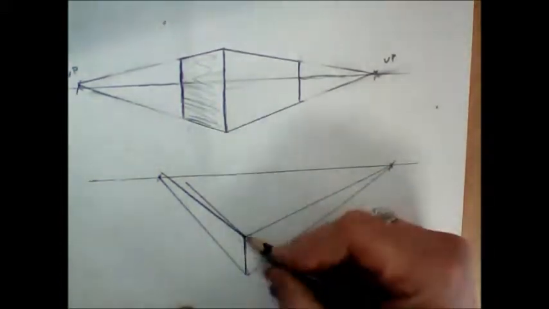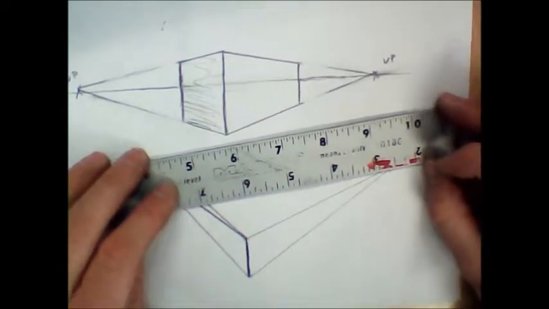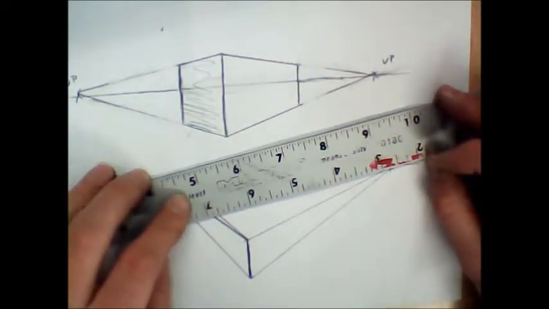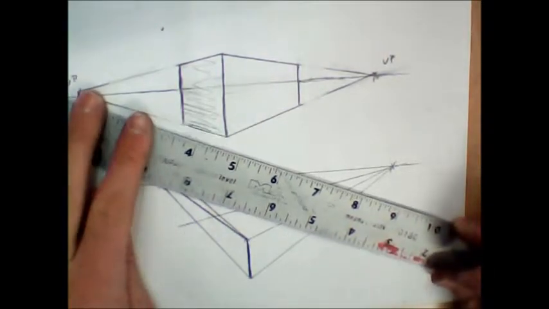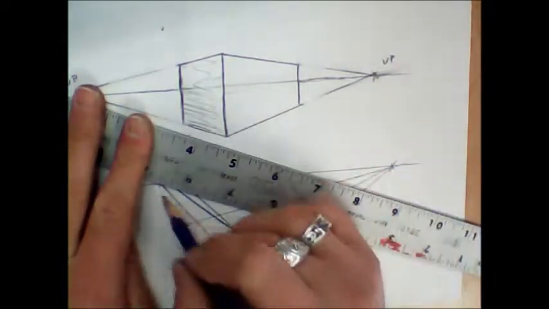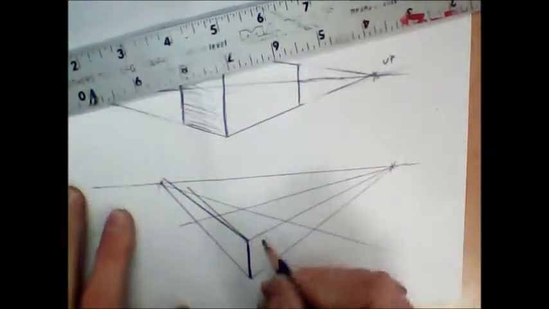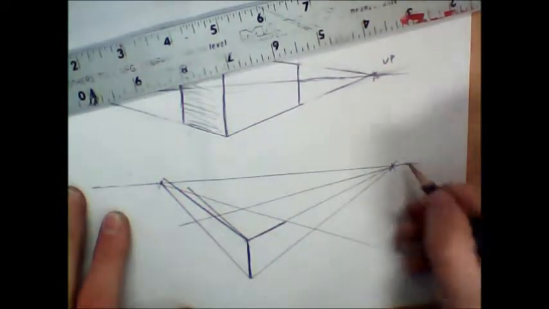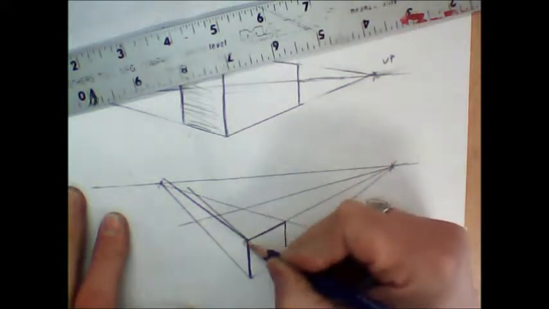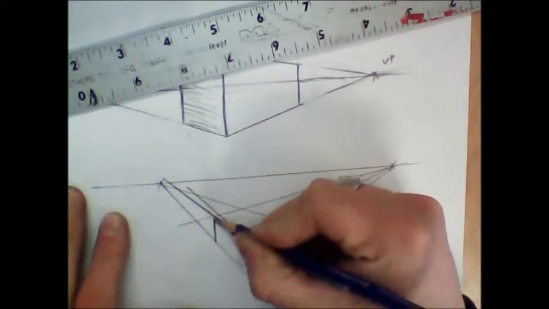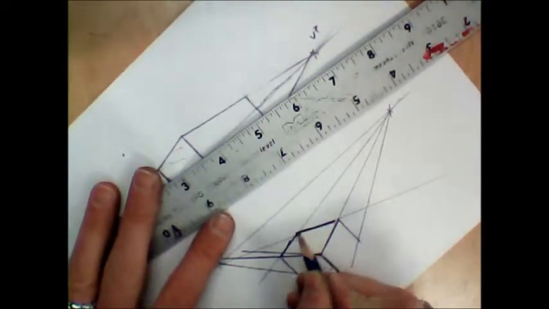Okay, and then what do we do? So we got this here, and then we can take that line, and we're going to do it to here, and then we'll do it to here, and that means our box is going here. We can put this line here, and we'll put this line here. So then our box is right there.